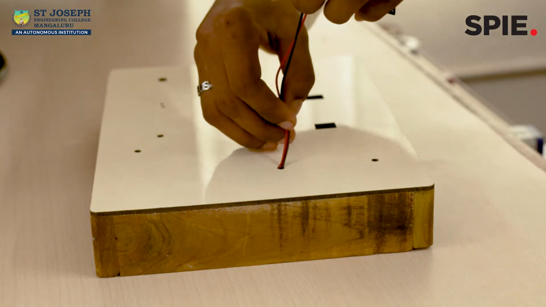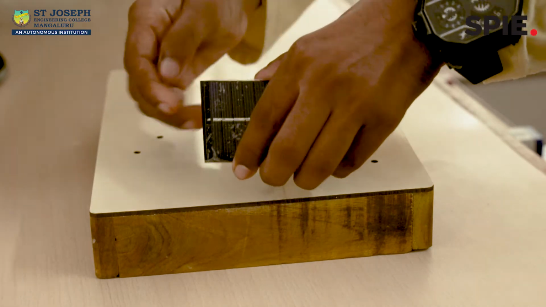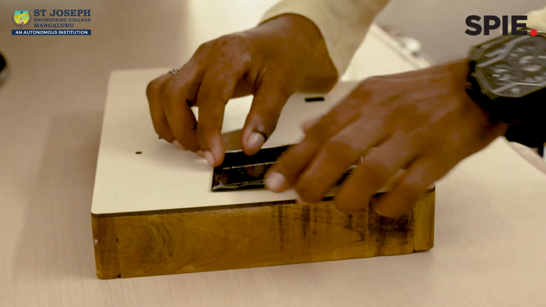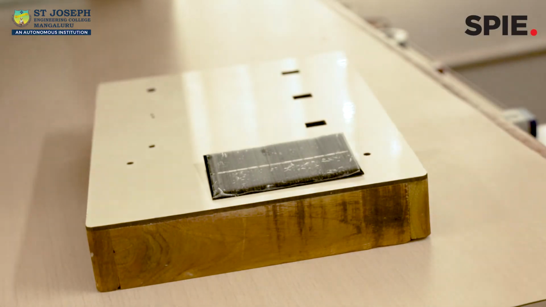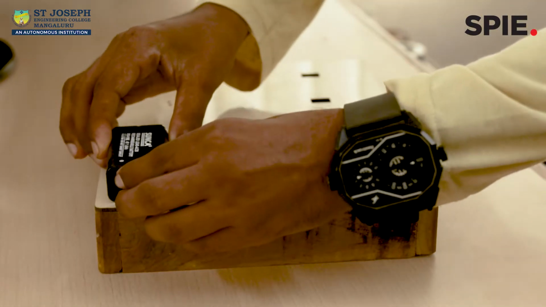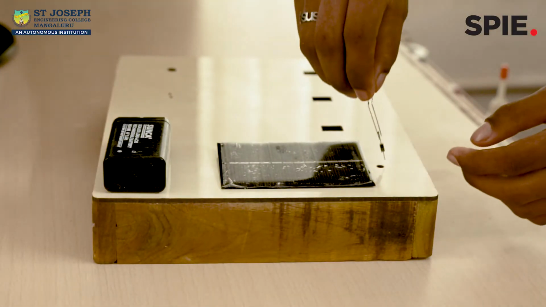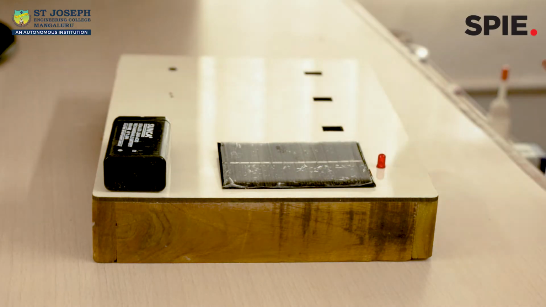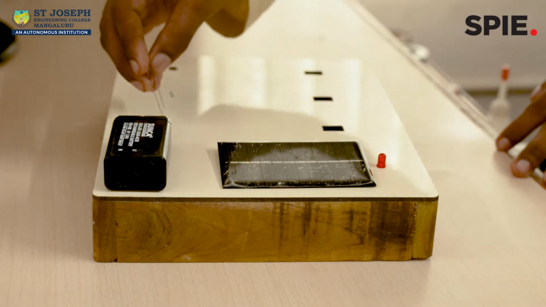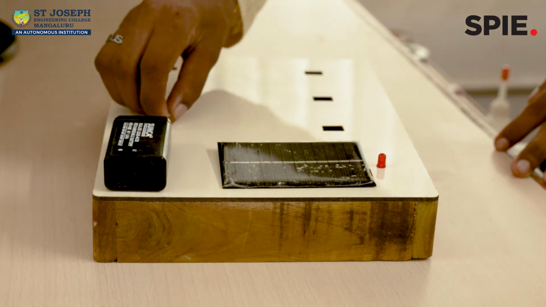A 6-volt 100 milliamp solar panel is placed over the base. A 4-volt 1Ah rechargeable battery is used as an alternate power source. A red LED is used as an indicator which indicates power flow from the solar panel. Then an LED and a buzzer are placed accordingly.